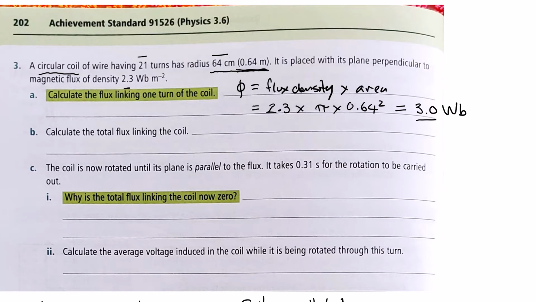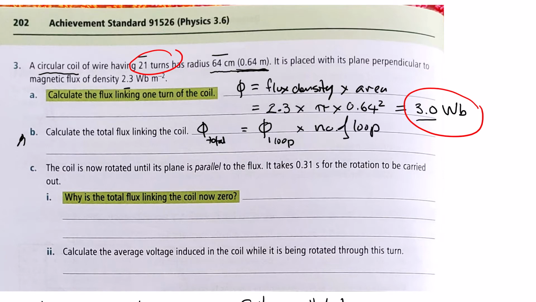Okay, B, calculate the total flux linking the coil. This represents the flux through one loop, and we've got 21 loops, 21 turns. So the total flux, we may write like this: total flux is equal to the flux through one loop times the number of loops. So that's going to be equal to 3.0 times 21, which equals 62 again. Weber is our unit for flux.